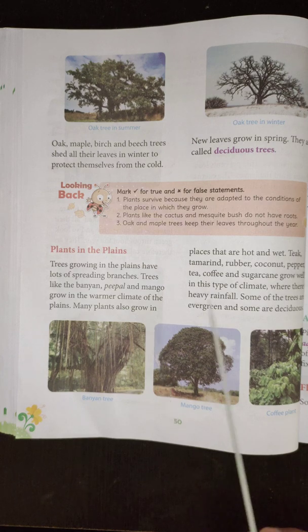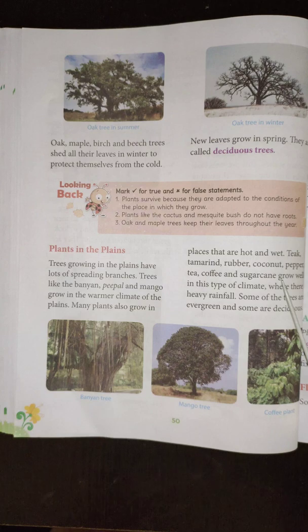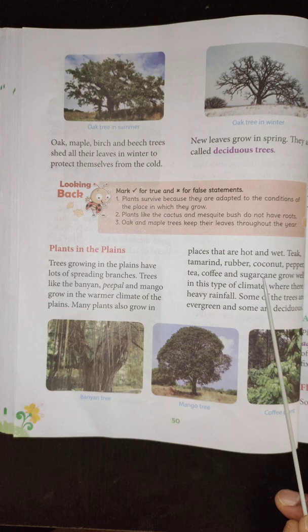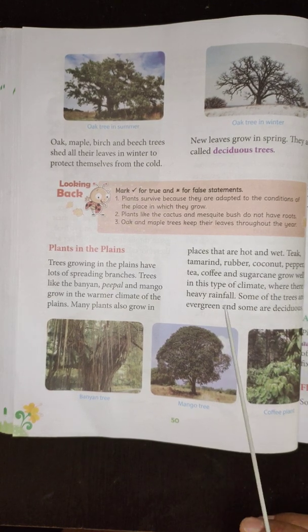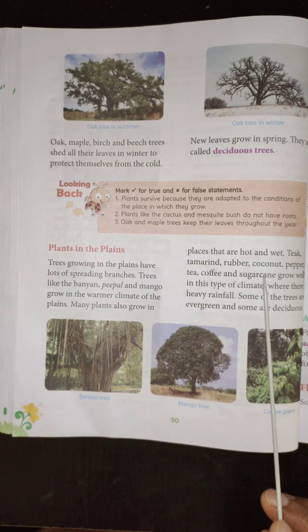Many plants also grow in places that are hot and wet, especially in the plain areas. For example, teak, tamarind, rubber, coconut, pepper, tea, coffee, sugarcane. They grow well in this type of climate where there is heavy rainfall. Especially where there is heavy rainfall, we get to see all these plants.